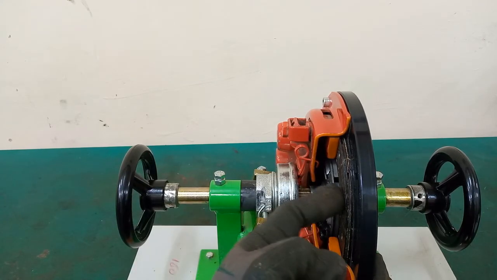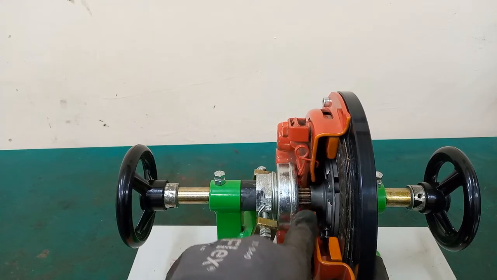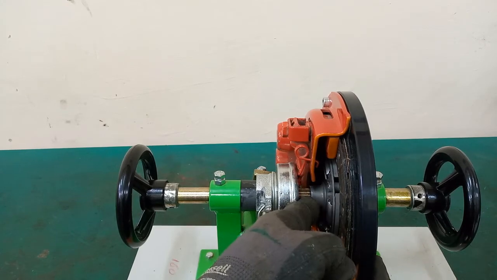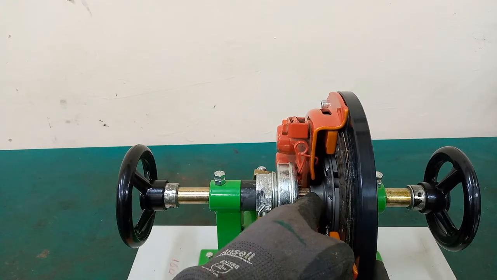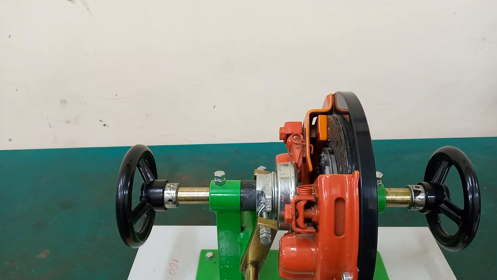Once the friction disc rotates, so does our input shaft, because the friction disc is splined to our input shaft.